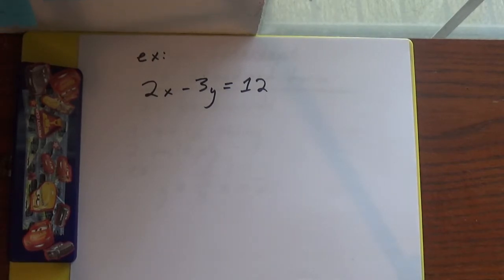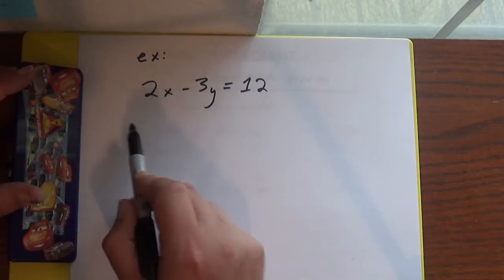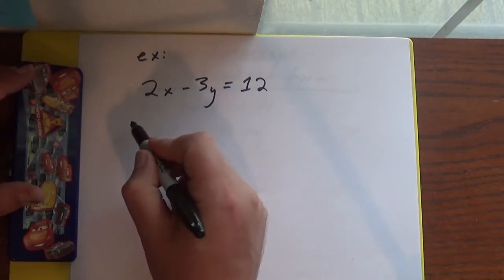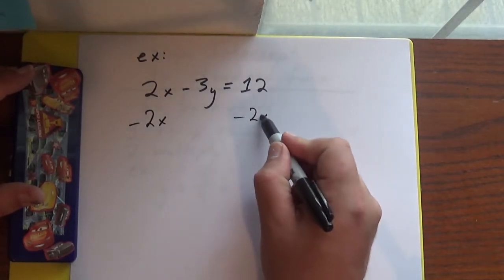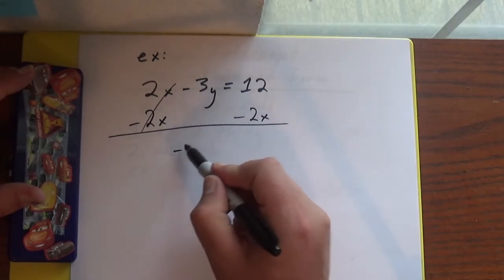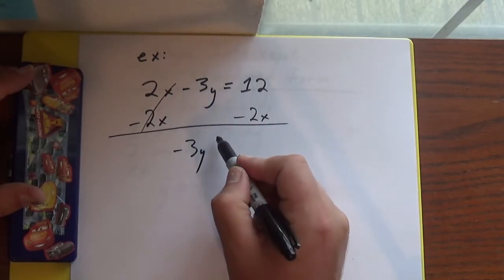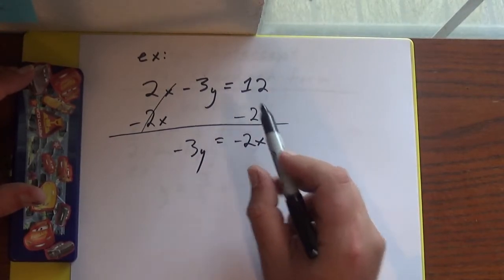And now, same thing, that's a positive 2. So I need to get rid of this first. So subtract. I'm going to do the opposite. I subtracted here. So I'll subtract there. These are gone. My y's come down. My equals comes down. I'm going to do my x's first. That's a positive 12.